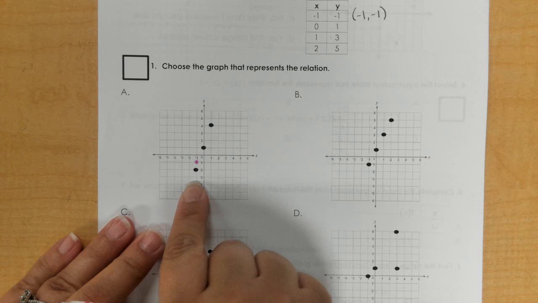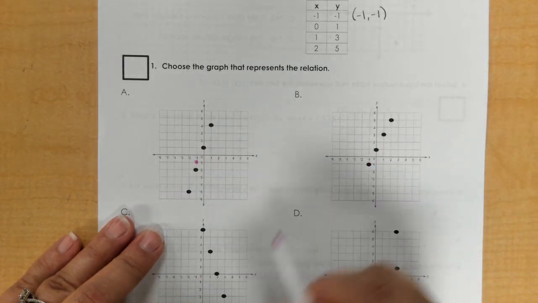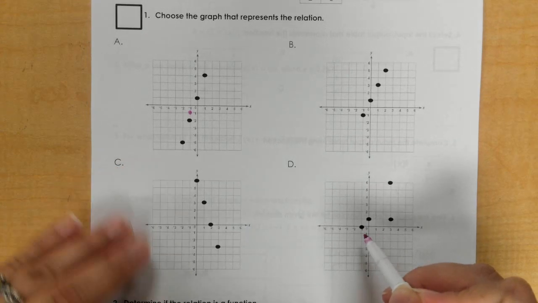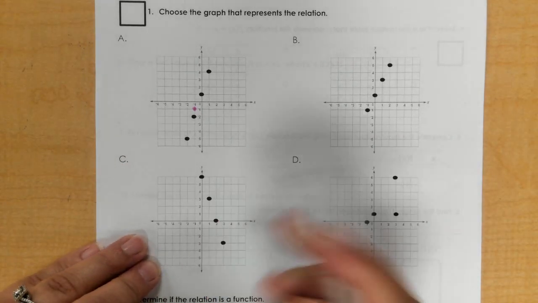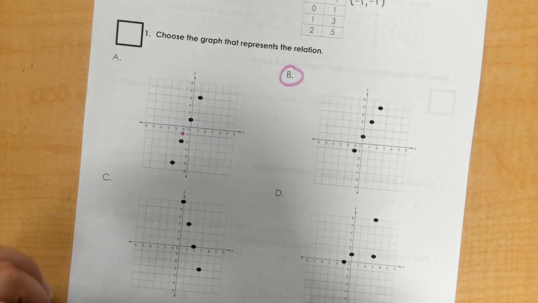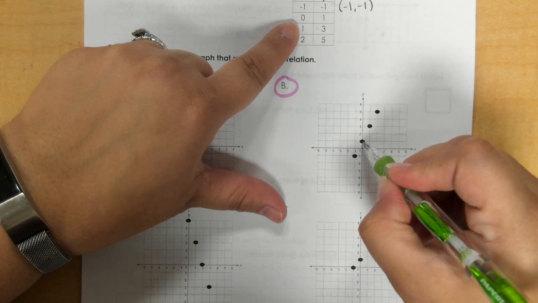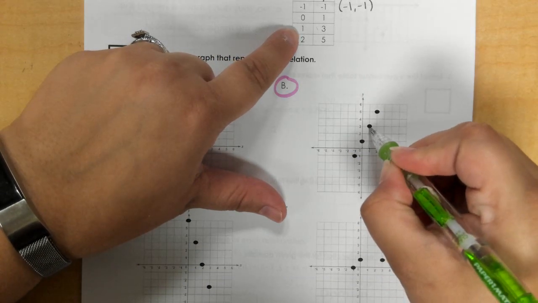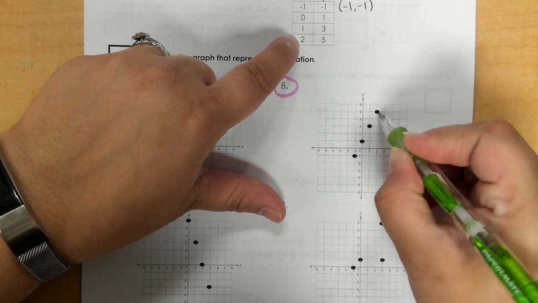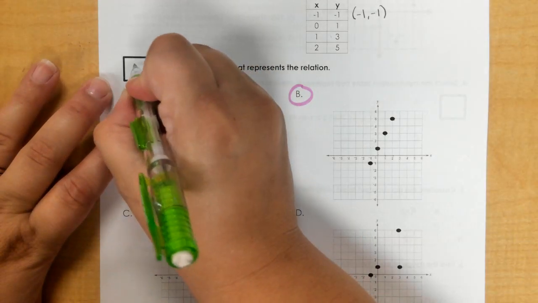Obviously, that's not going to be my graph. So (-1, 1), that works. That one doesn't work. That one doesn't work. So we know that it has to be B, but we probably should check our other points too. So (0, 1), (1, 3), and (2, 5). So that works. Okay. So B is my solution.